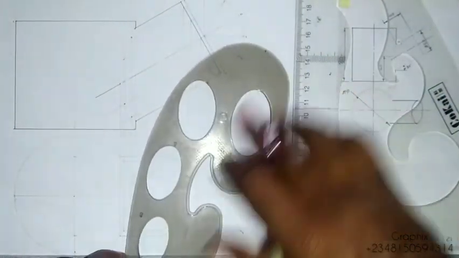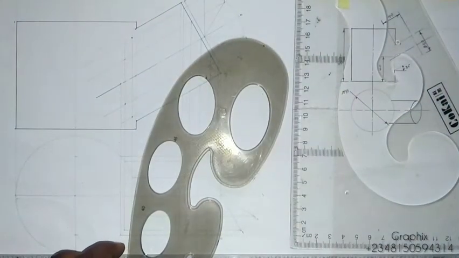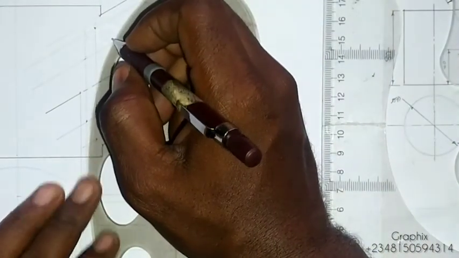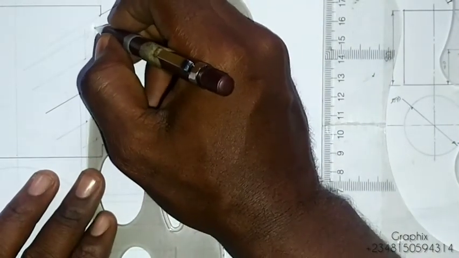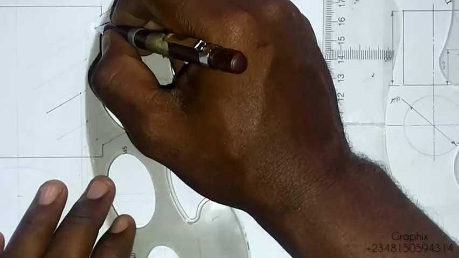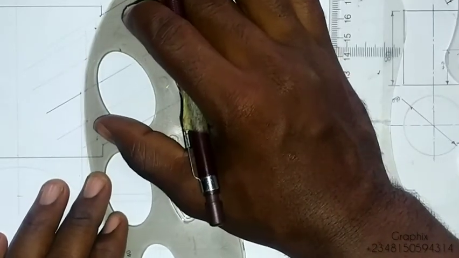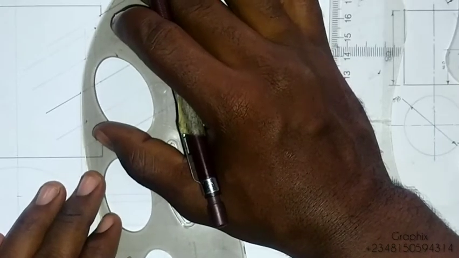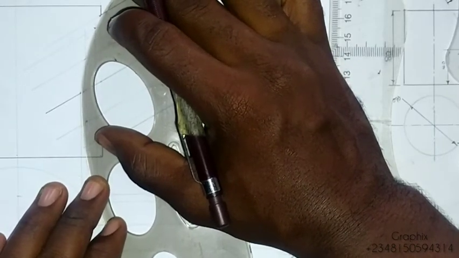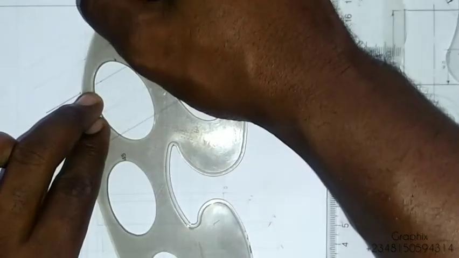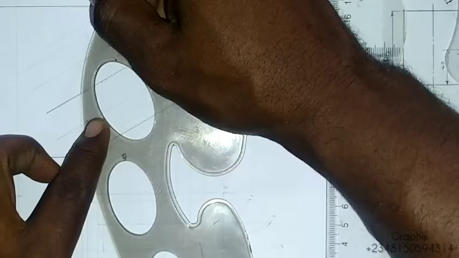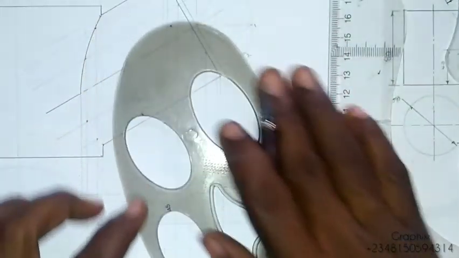So with the help of this, let's zoom that and see. I'm going to join these two together. There's one.